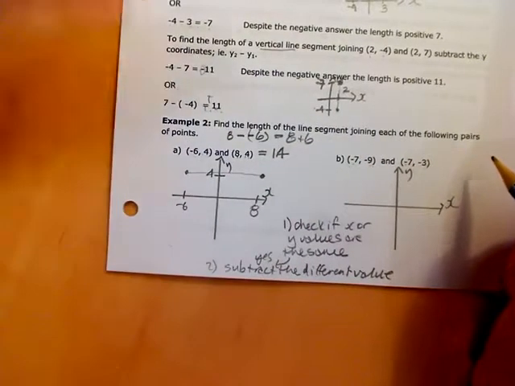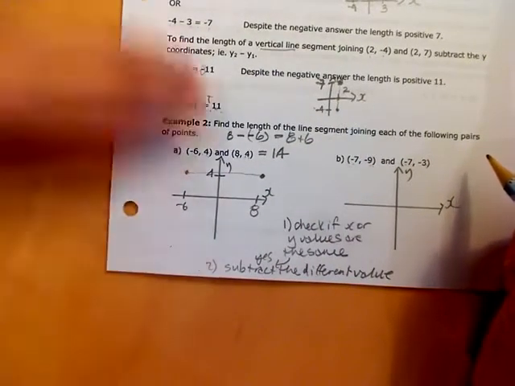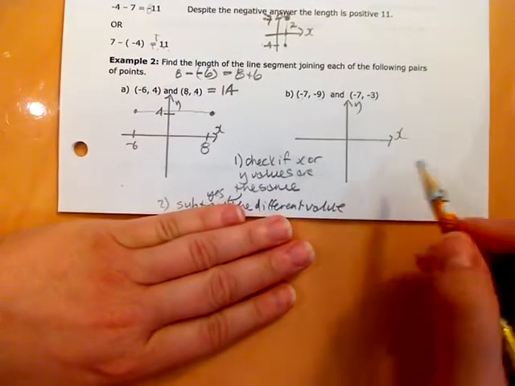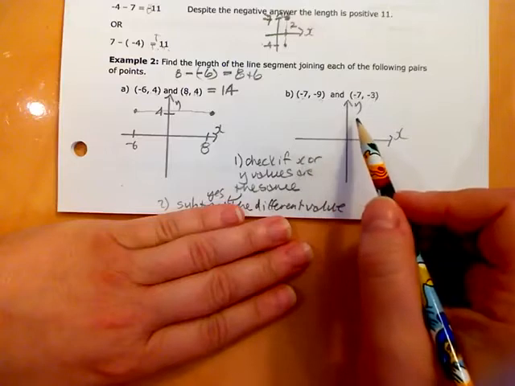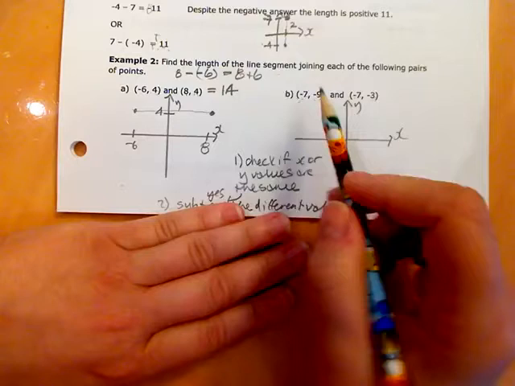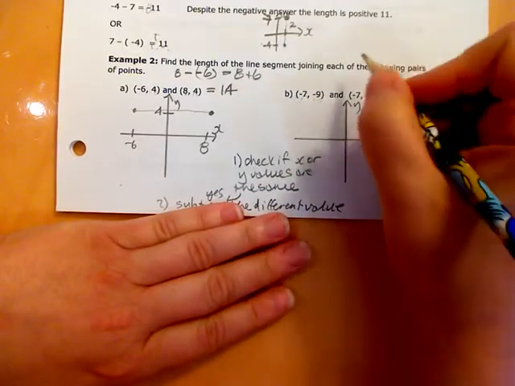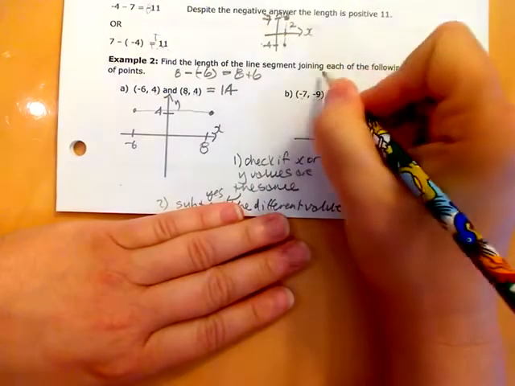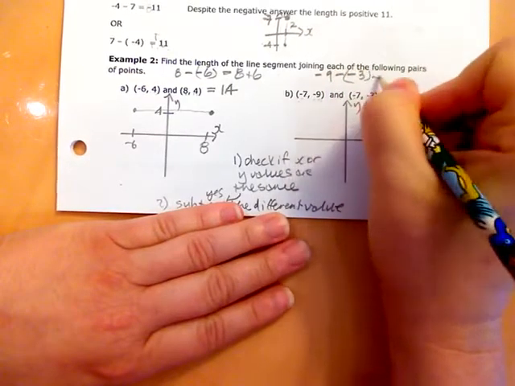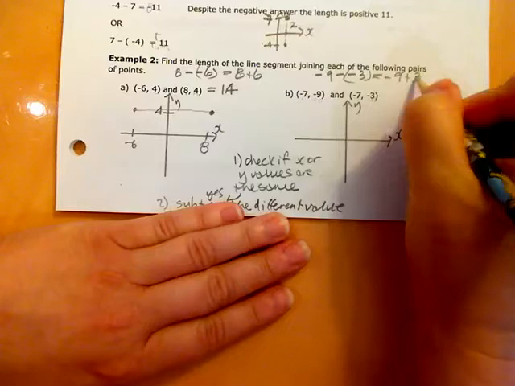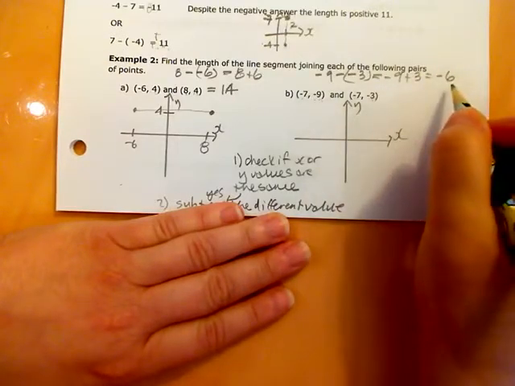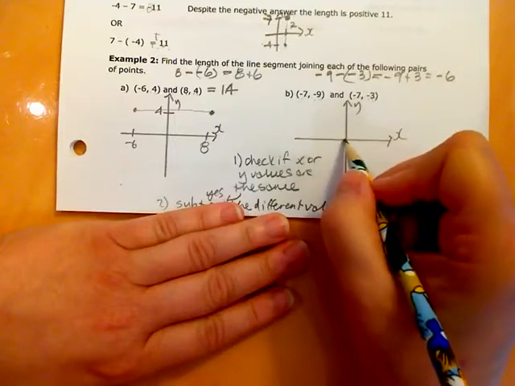Okay, now let's take a look at this one over here. Just move this over. So here, these are the same, so we're going to take a look at this difference. I'll do the arithmetic first. I've got negative 9 minus negative 3, which is negative 9 plus 3, which is negative 6. So there's 6 units. I know they're going to be 6 units apart. Let's do a little check.